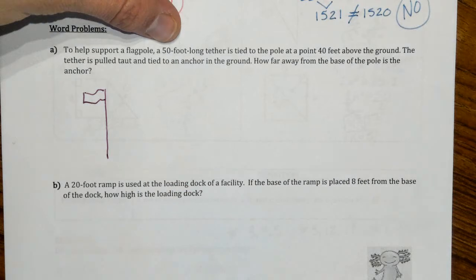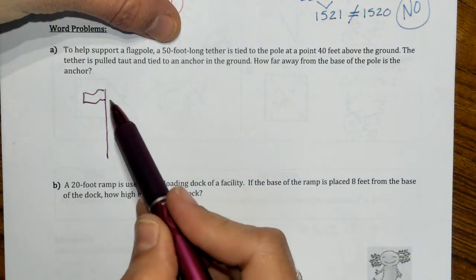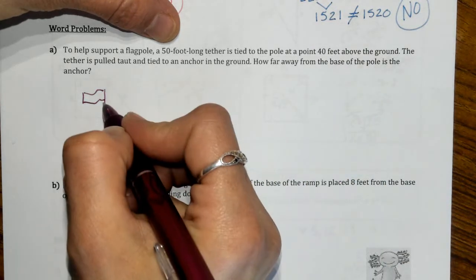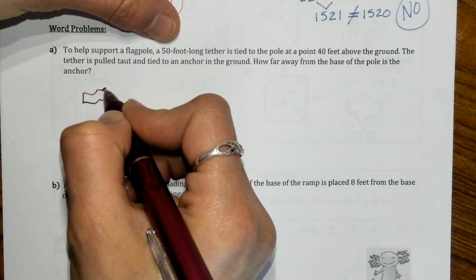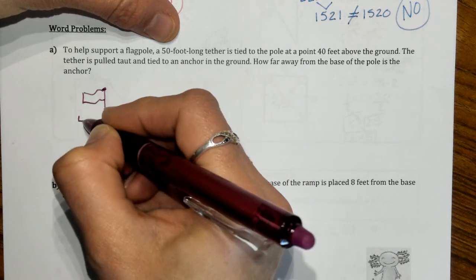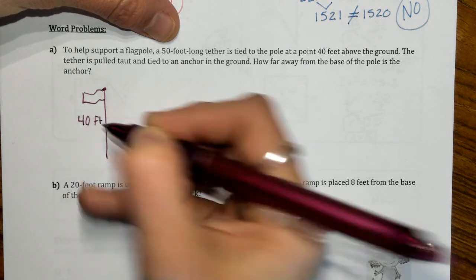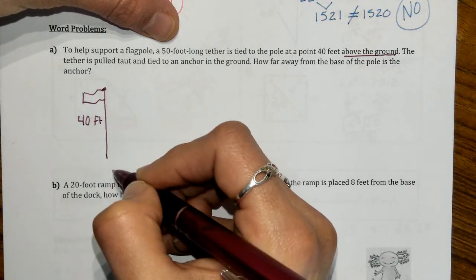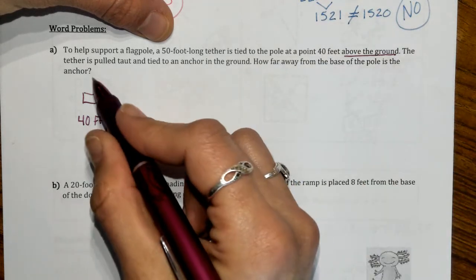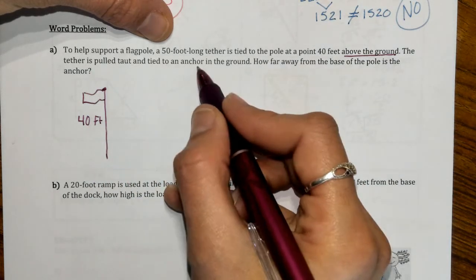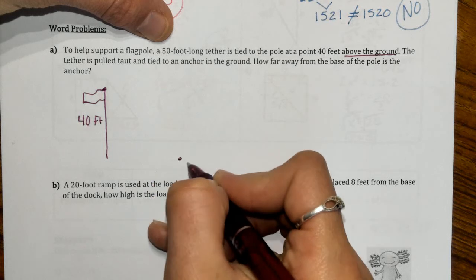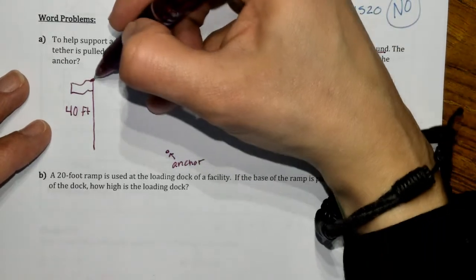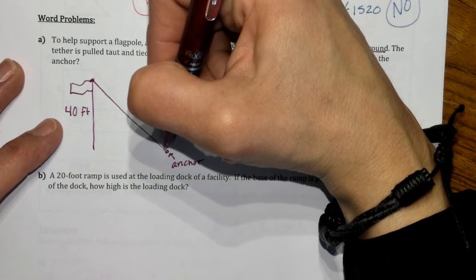A 50-foot long tether is tied to the pole at a point 40 feet above the ground. So wherever that is tied, let's say it's up here, it's 40 feet high. That 40 feet above the ground tells us that's going to be our vertical distance. The tether is then pulled taut, it's tied to the anchor on the ground. So let's say here's our little anchor. That tether is going to go from the top of the flagpole down to this anchor.